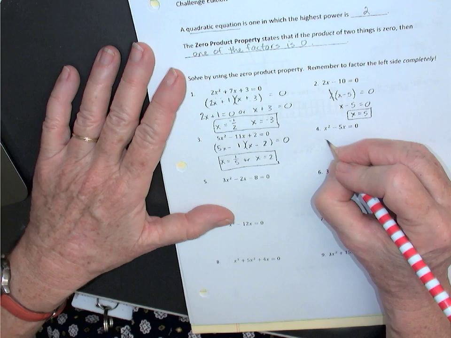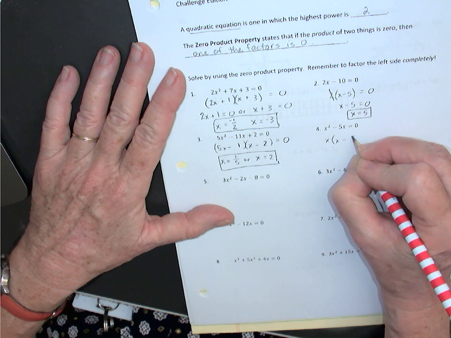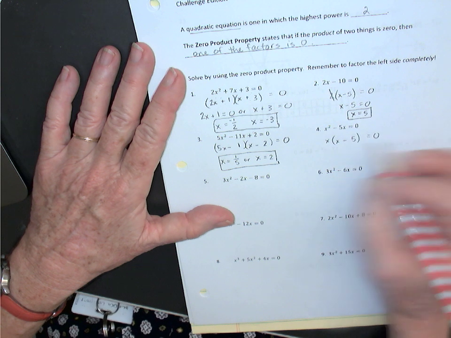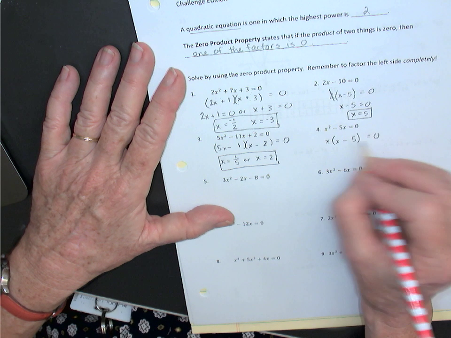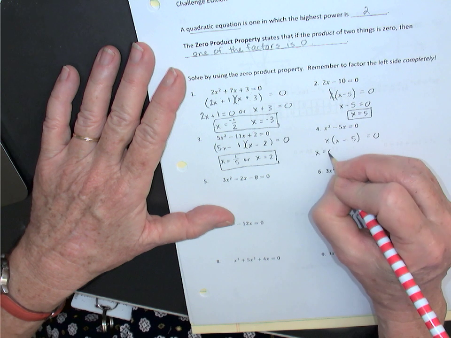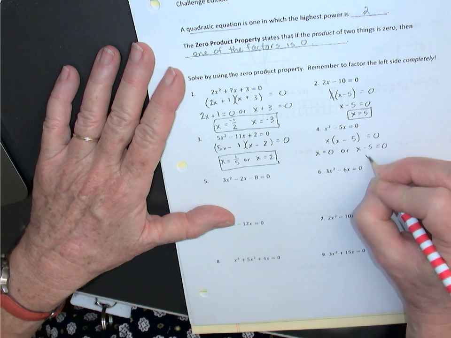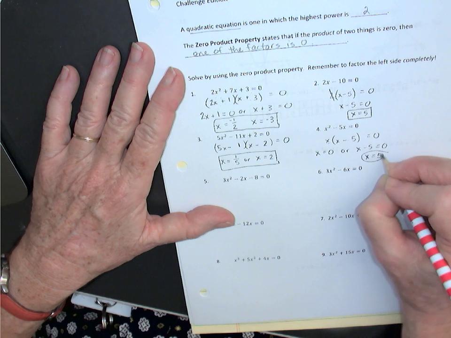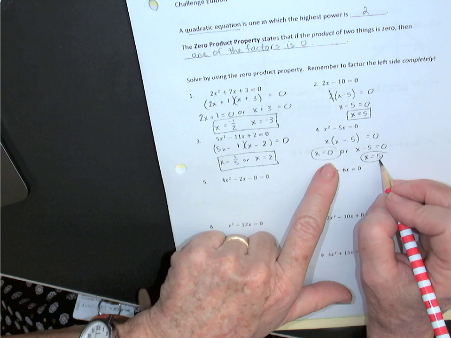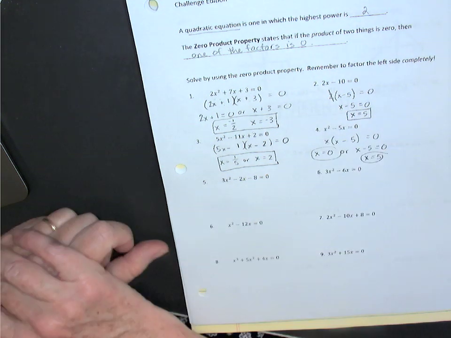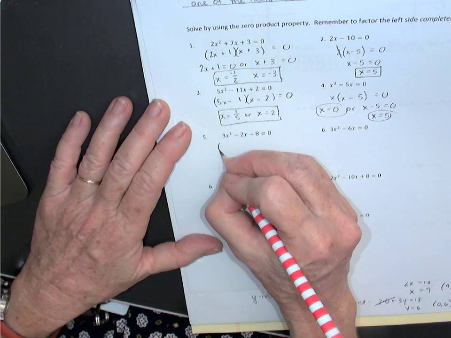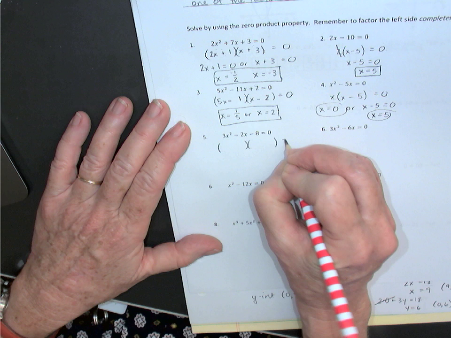For number 4, I have to factor by factoring out the greatest common term. And so I'm multiplying these two things together and getting 0. So either the first thing is 0 or the x minus 5 thing is 0, which would mean x is 5. So again, two possible solutions for a quadratic. So we're just going to always be factoring one side and setting it equal to 0.